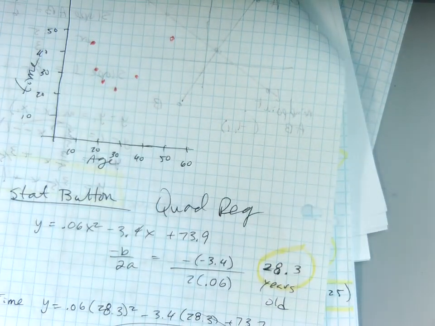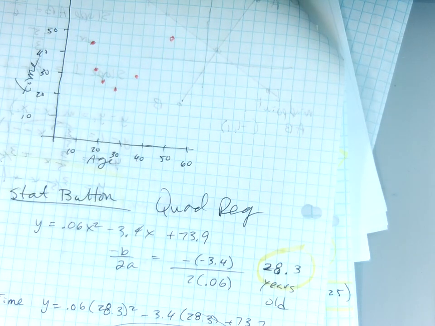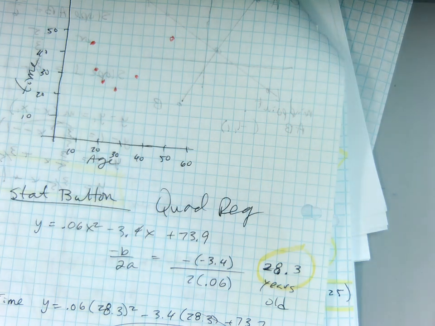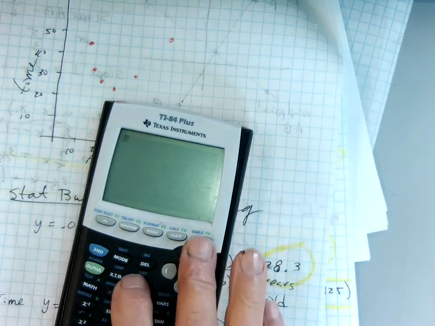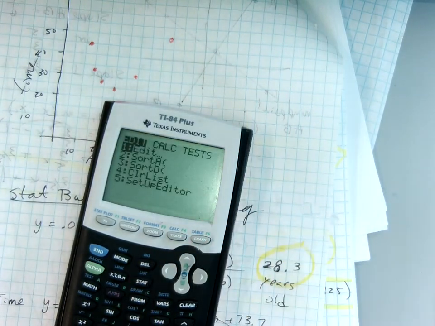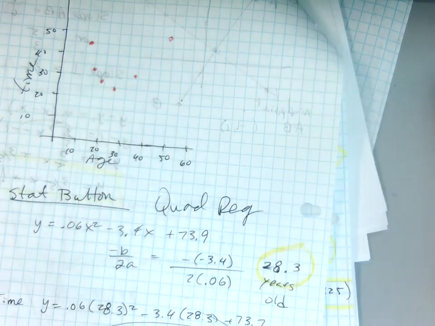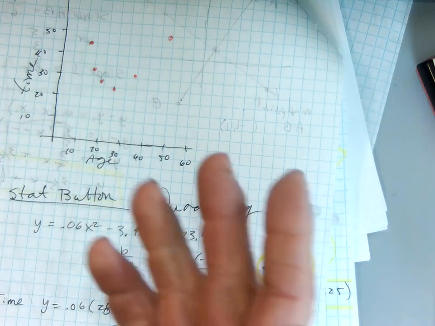Let's see if I do or not. Oh, I don't even know where my calculator is anymore. Kids borrow things, and that's that. Oh well. Anyway, let's see. It might be here. You never know. Might still be in there. Let's see, stat. Nope, it's not there. Well, anyway, I don't know where it is. Calculators get borrowed, and it's gone.